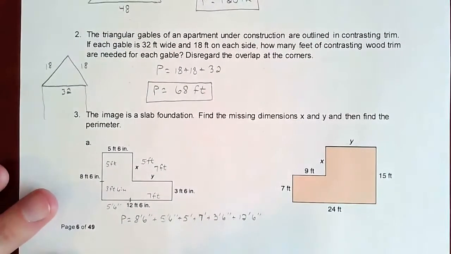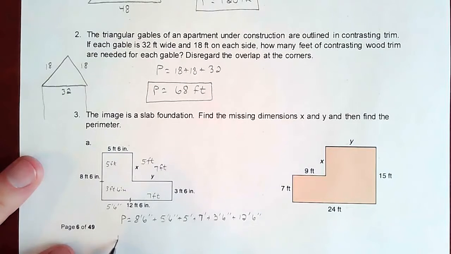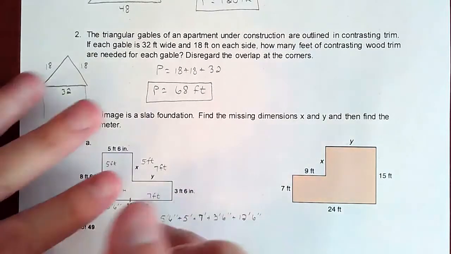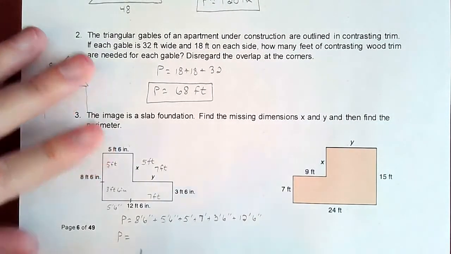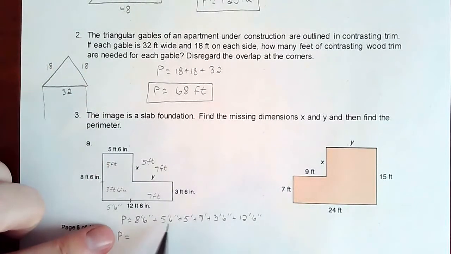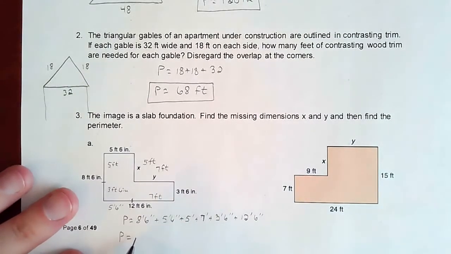If we add all that together, we got 6 inches, 6 inches, 6 inches, and 6 inches, so there's 1 foot, there's 2 feet. We have to keep in the back of our mind that we're going to tack on an extra 2 feet. So we got 8 plus 5 plus 5 plus 7 plus 3 plus 12, and then plus the other 2. So we're getting a total of 42 feet.